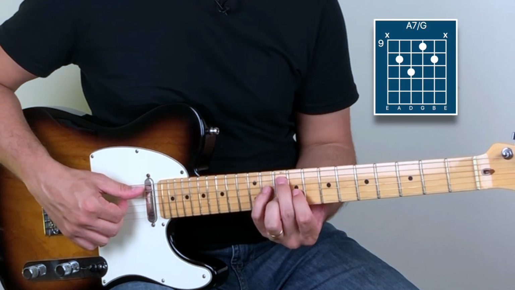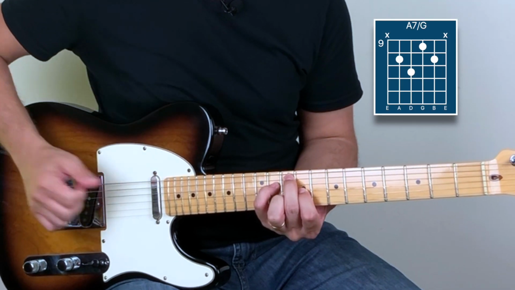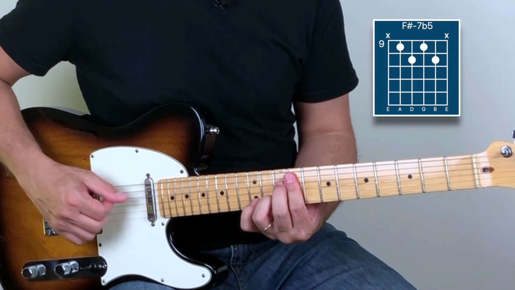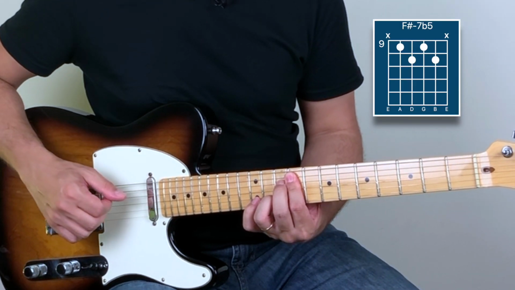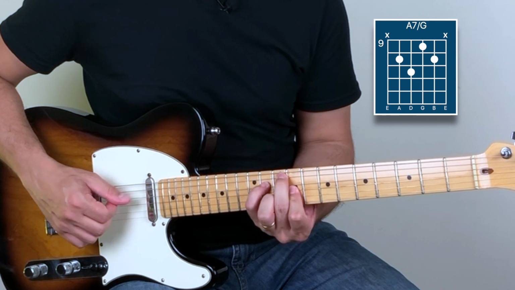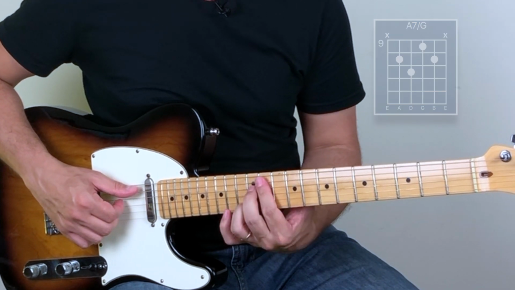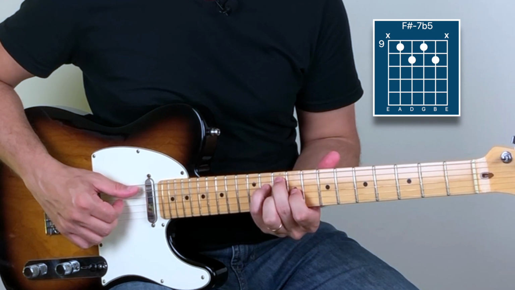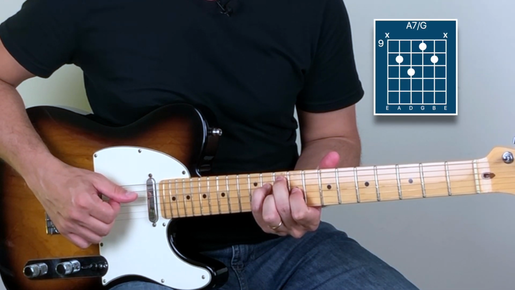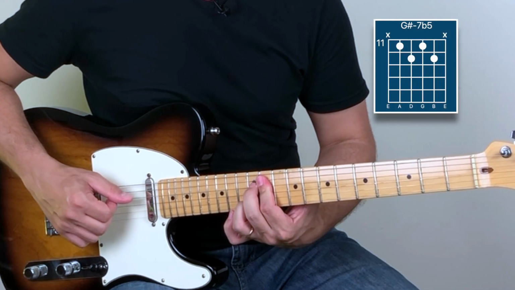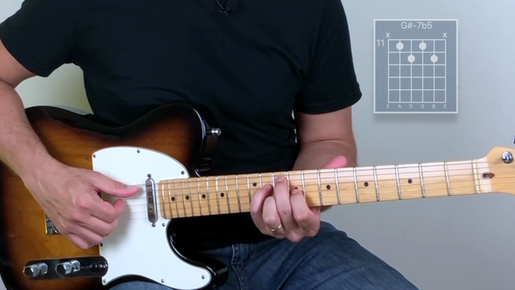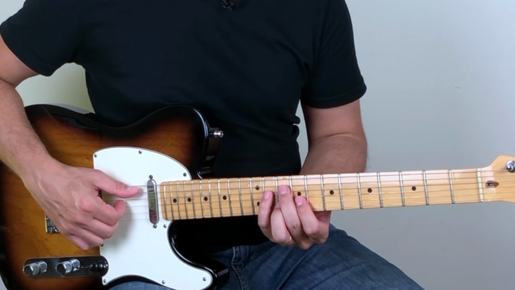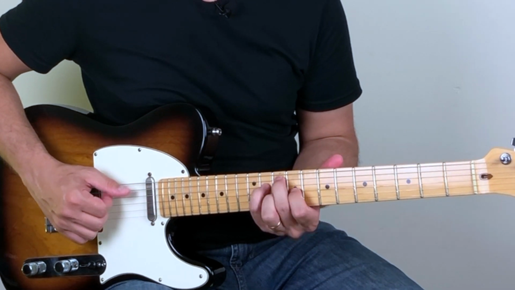Here I have this shape of A7 on fret 10. Then here I have the D7 that you saw before. Now come back to A7. Now E7, D7, E7 and E7, finished on A7. 1, 2, 3, 4.